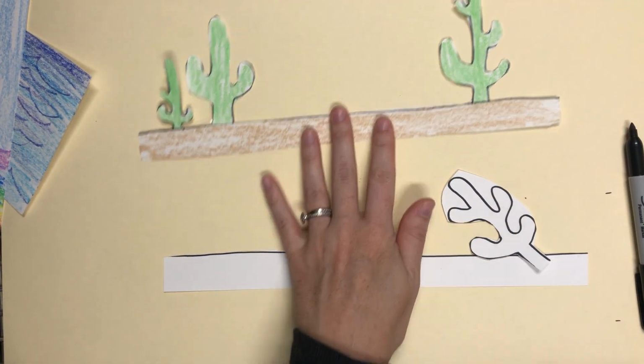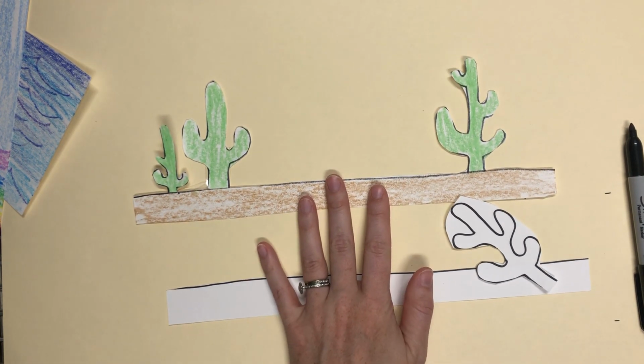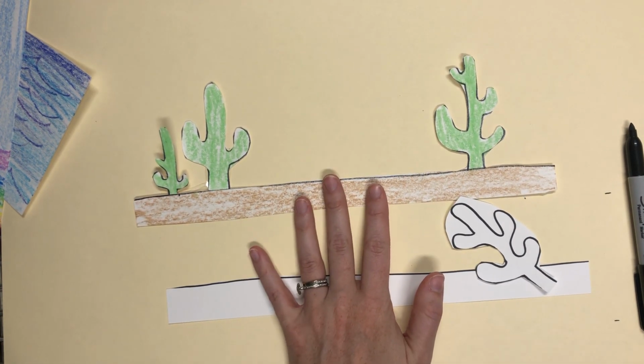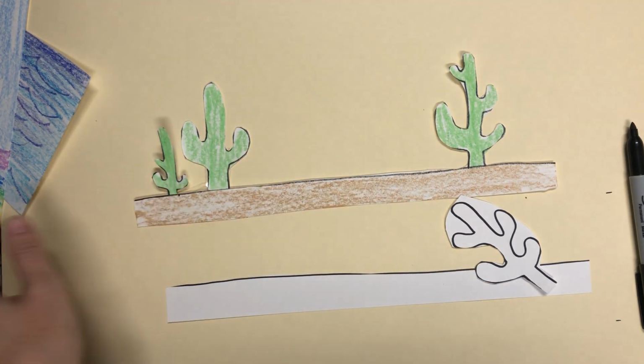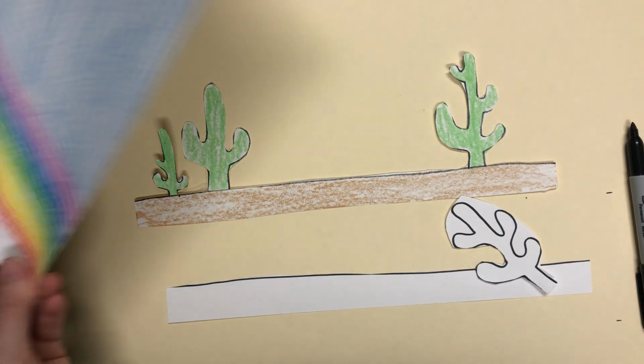And you can add other things in here. You can add maybe a cowboy, you could add maybe someone going camping, maybe animals, desert animals. So those are how to do the foreground.